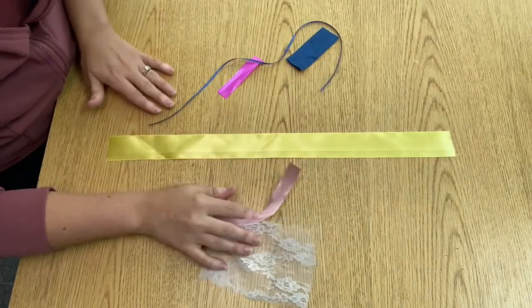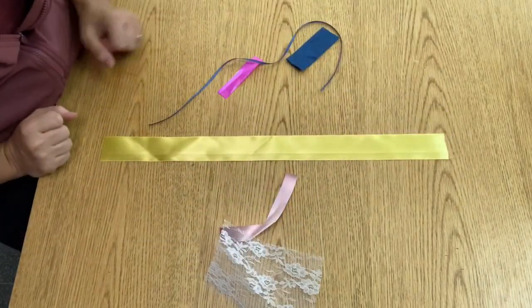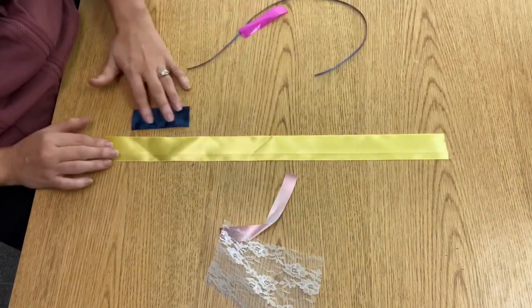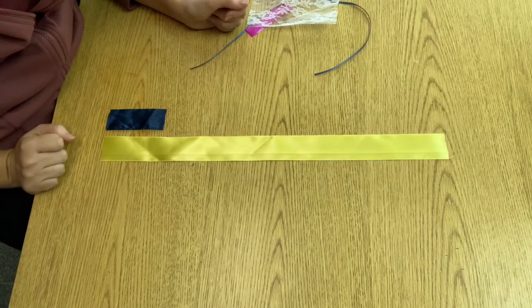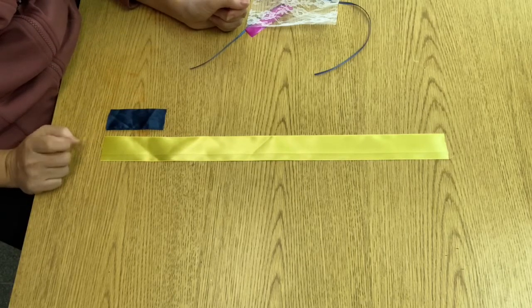Do you see my yellow ribbon? It's kind of big. And I also have a blue ribbon. Which one of these ribbons is shorter? Which one doesn't go as far as the other one? Is it the blue one? Is that one shorter? Or is it the yellow one?